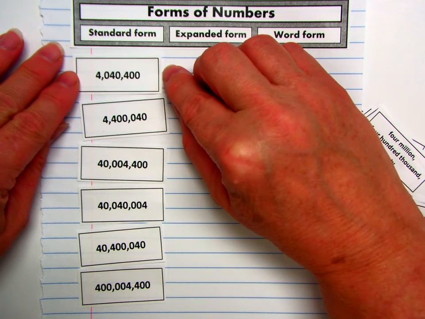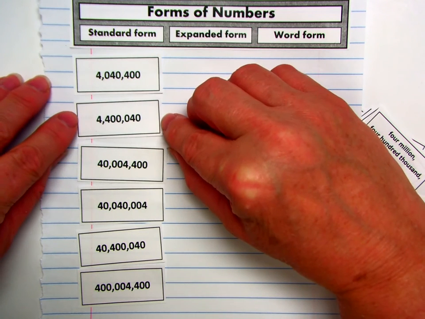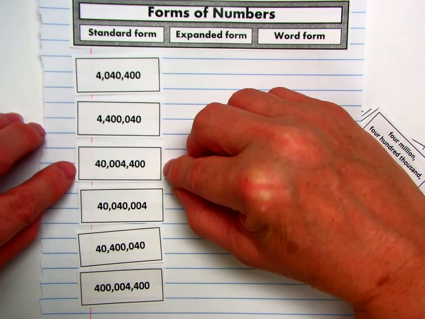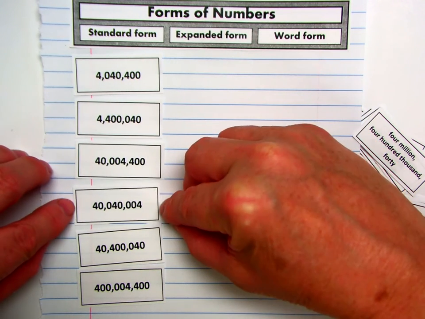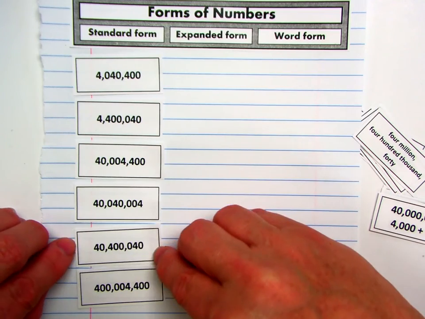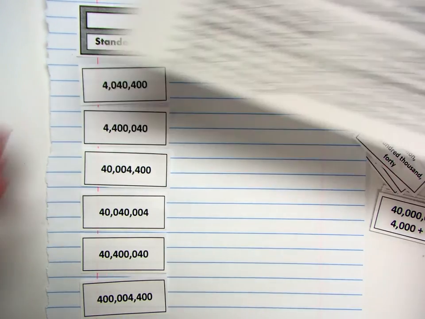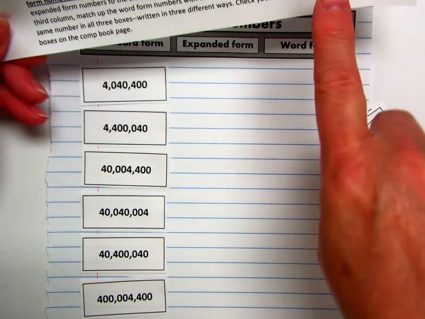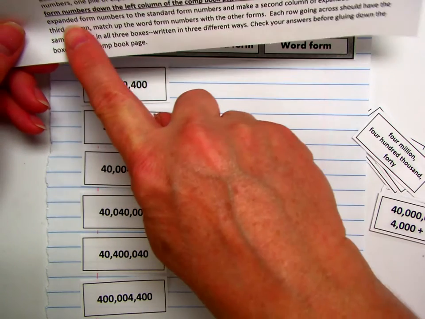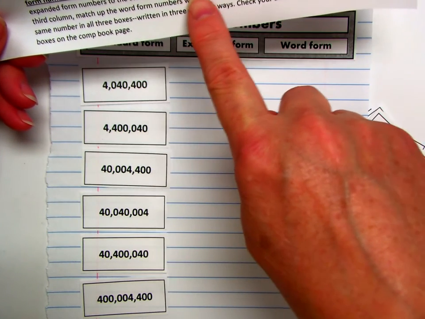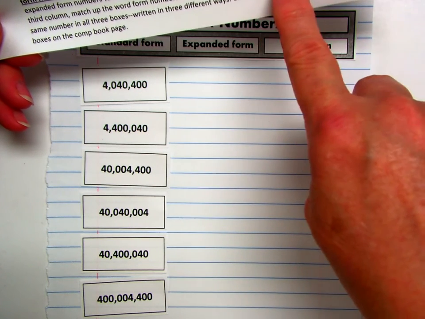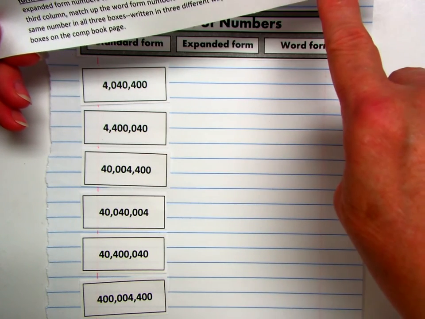So you're going to glue these down one at a time, make them nice and neat and straight. Follow along the blue lines to make sure that they're nice and straight as you're gluing them down. And then you're done with the first column. So the next direction says, then match the expanded form numbers to the standard form numbers and make a second column of expanded form.